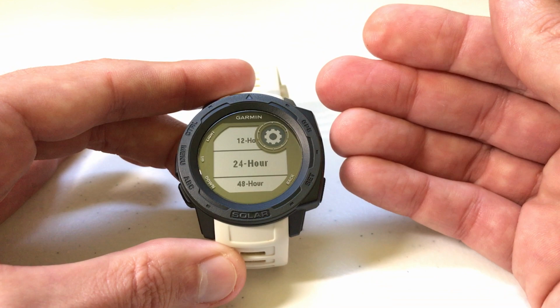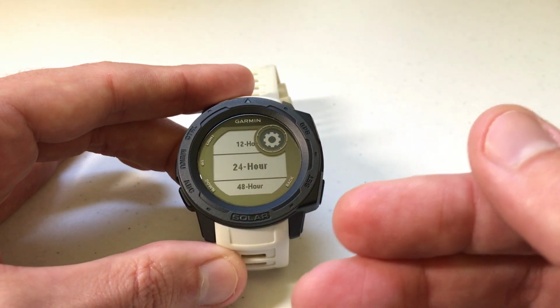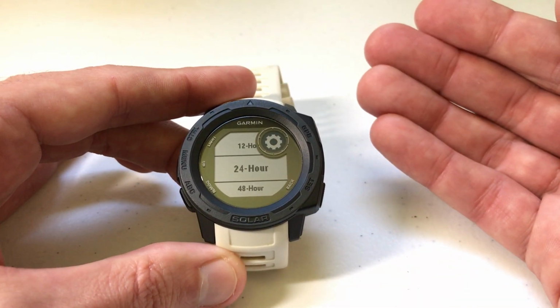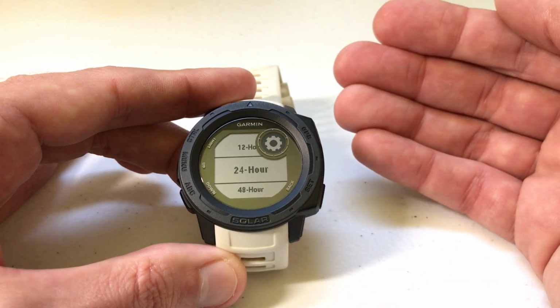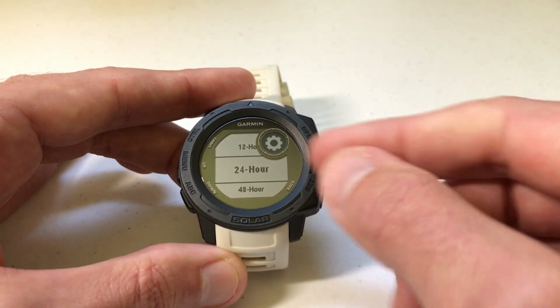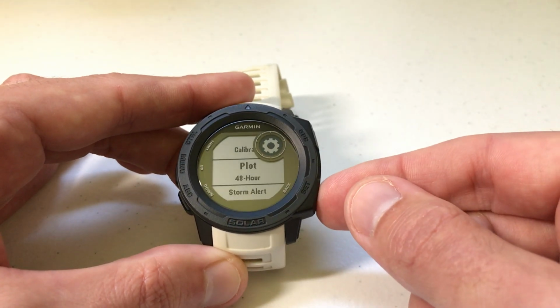This is going to be the exact same as what we did before, but when you go through your settings, you won't actually see your barometer like you did when you went to the barometer widget and then went to settings from it. I'm going to leave it on 48 hours. I'm just going to go back.